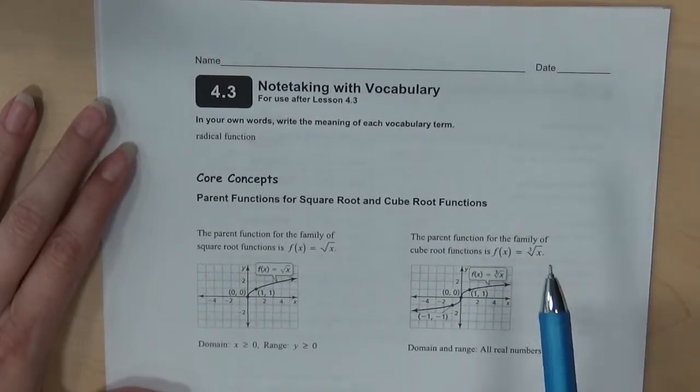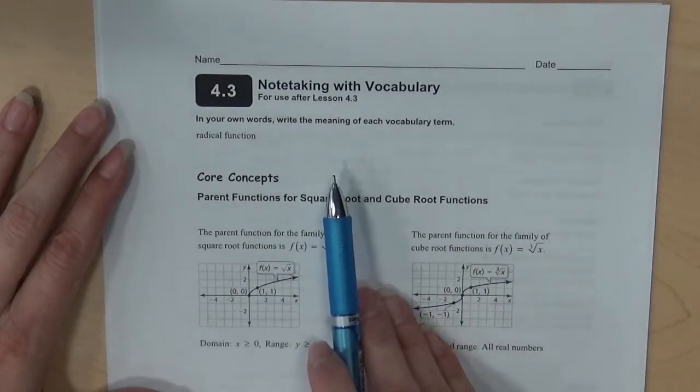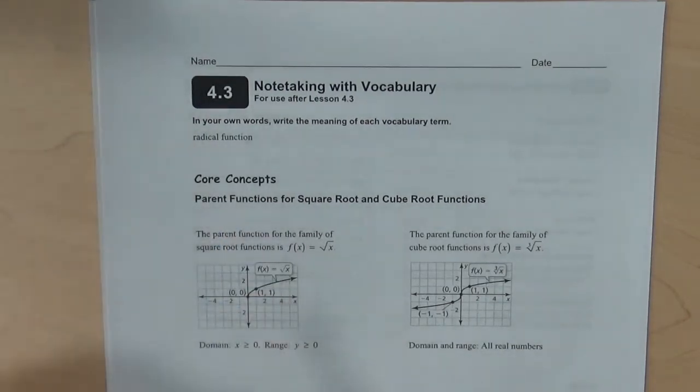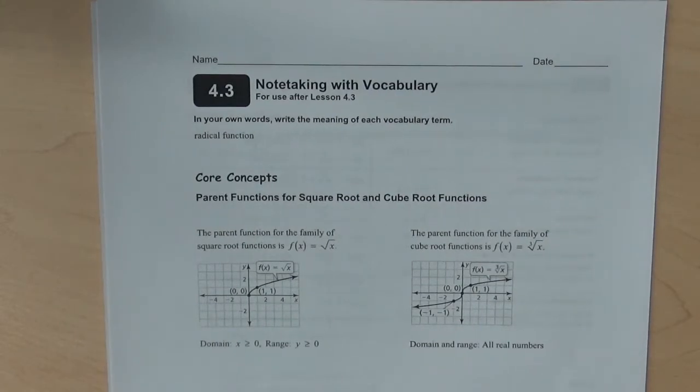In your own words, write the meaning of each vocabulary term, and we're given radical function. What you could say for radical function is that it's a function that contains a radical, or you might say it's a function that contains a square root or a cube root or any nth root. So however you want to say that.